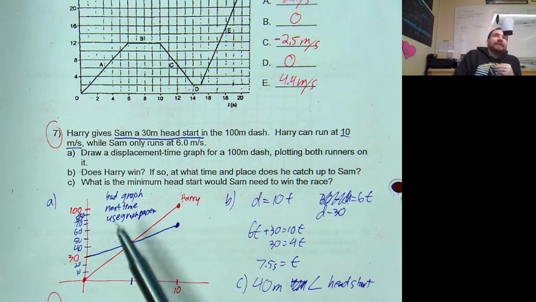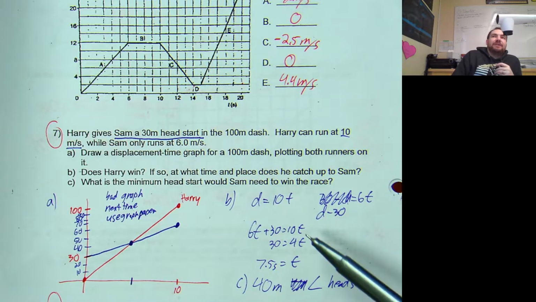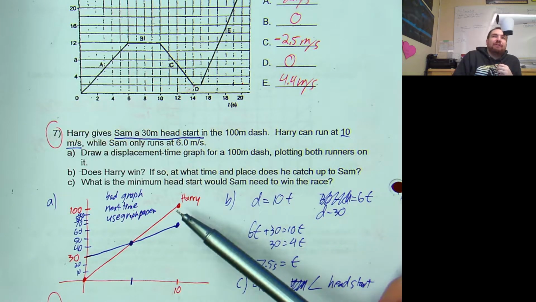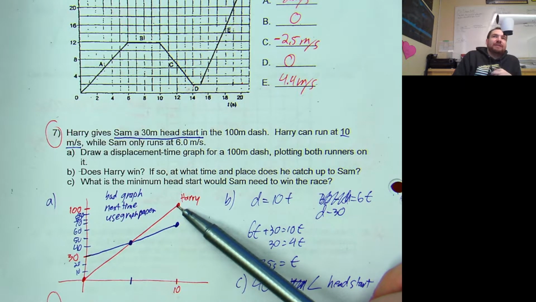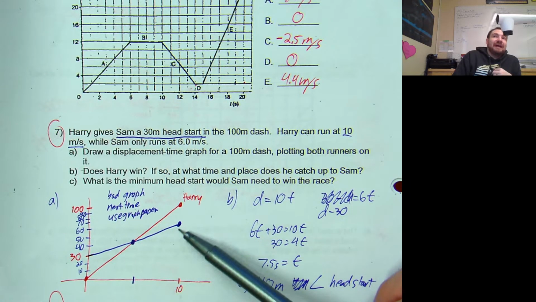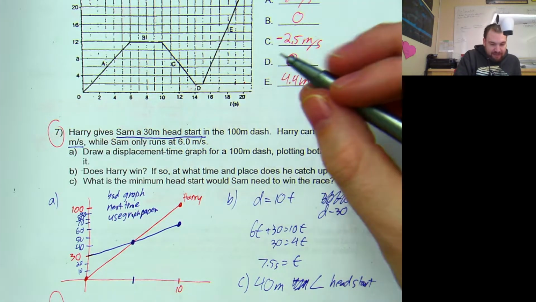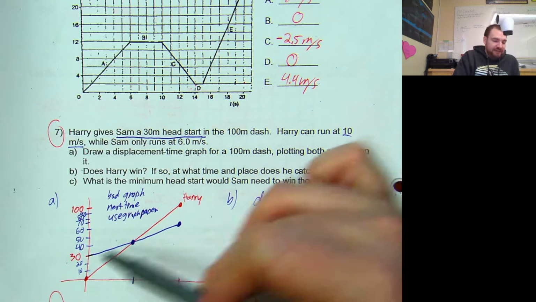without reading it off. We could read it off the graph, but the other piece to it is we can do the algebra here. So does Harry win? If so, at what time? Yes, Harry won because at the 10-second mark he gets to the end of the race, and Sam is only at, he should have been up here at 90 because 10 seconds in he went 60, but he started at 30.